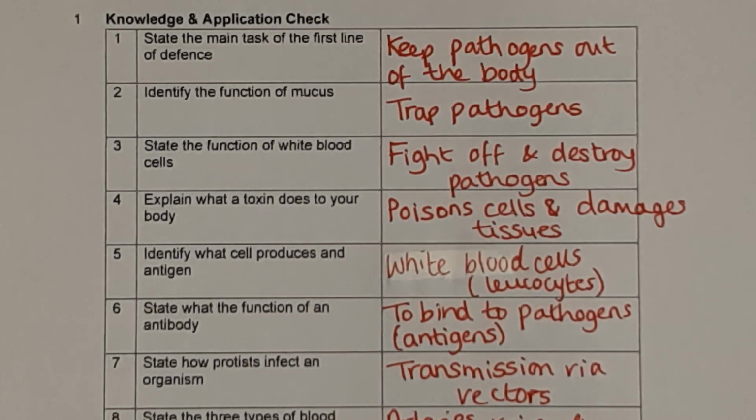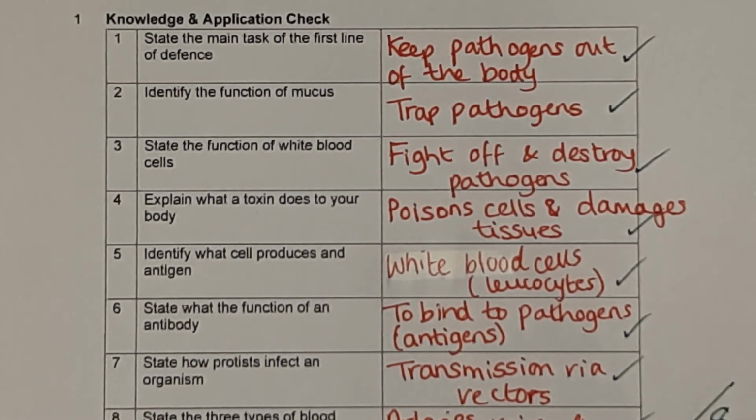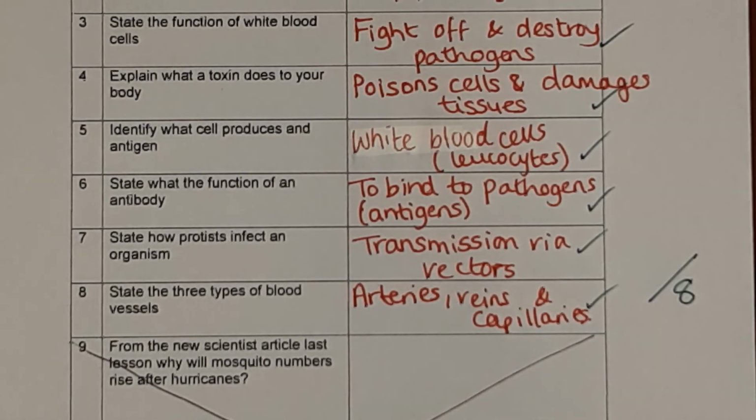So if you give yourself a mark out of 8, make sure you've ticked each of the ones you got correct, crossed it if you didn't write an answer or if you got the answer wrong, and then write in your corrections, please. Okay, so if you've got 3 or less, then you need to have another look at this lesson. Okay, if you've got 6 or more, then you've done exceptionally well.